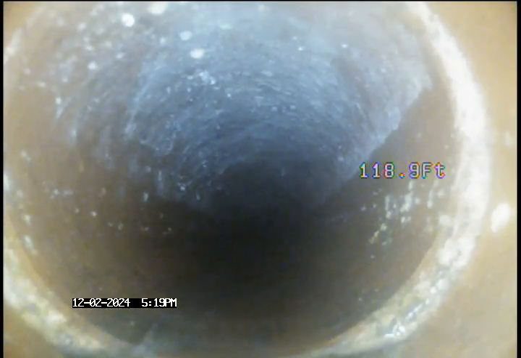Just a spot where it was pooling, nothing major. Cobwebs at the top. Cobwebs.